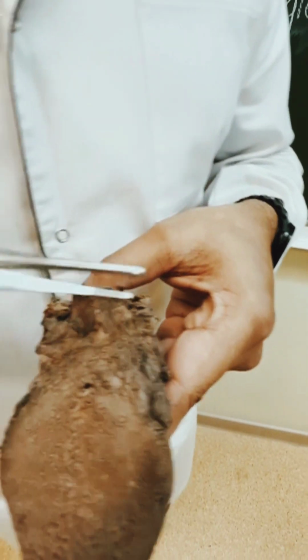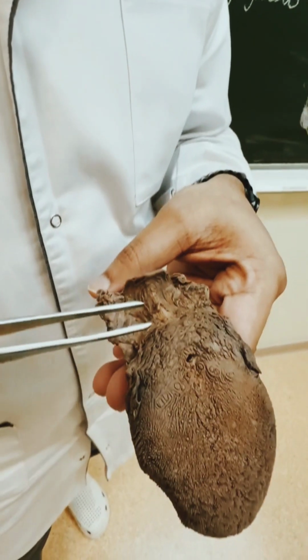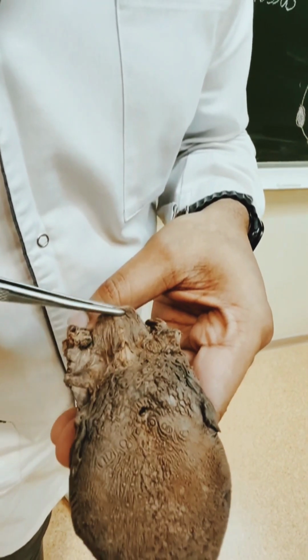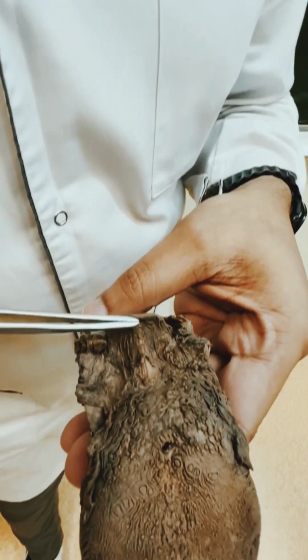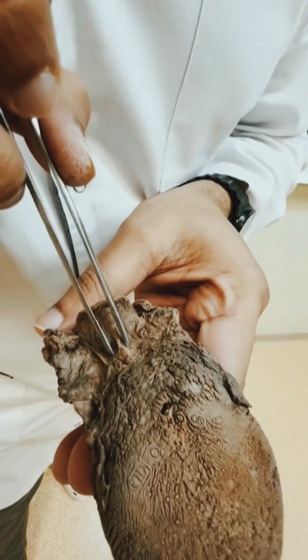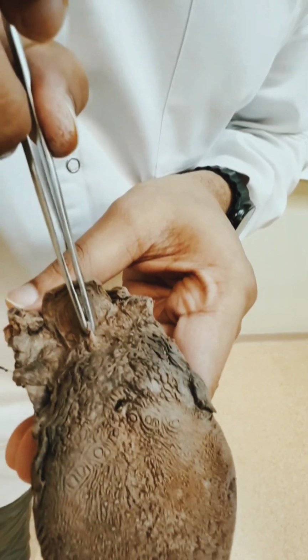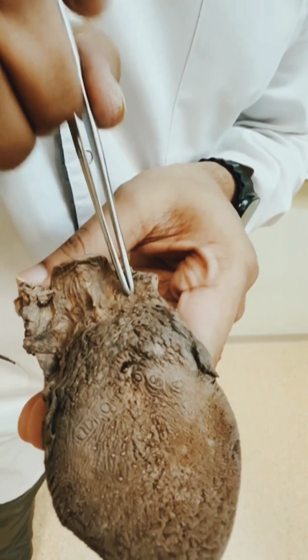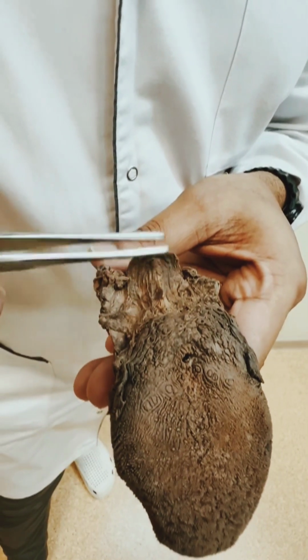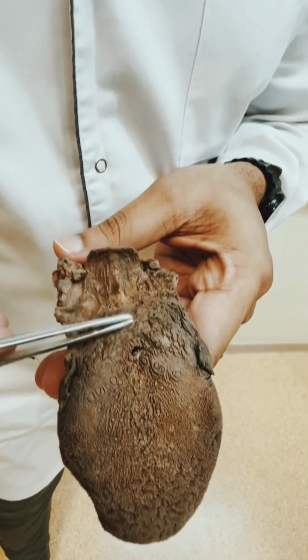I'll come back to the radix for a while. At the end of the root of the tongue, you can see the epiglottis here, and the tongue is attached to the epiglottis through three folds. You can see one in the middle and two from here. These are called glossoepiglottic folds. Glossoepiglottic means they go from the tongue to the epiglottis.